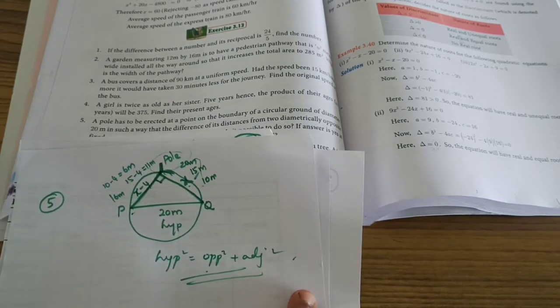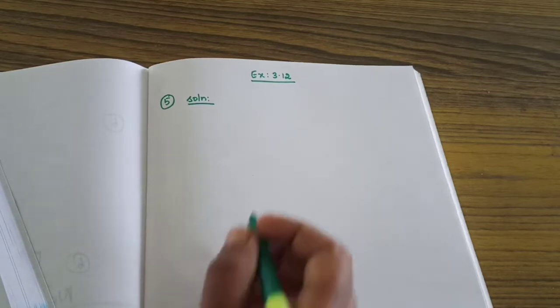Okay, let's move to the fair work. Okay, listen, dear students. Turn to page number 116, exercise 3.12, question number 5. A pole has to be erected at a point on the boundary of a circular garden.